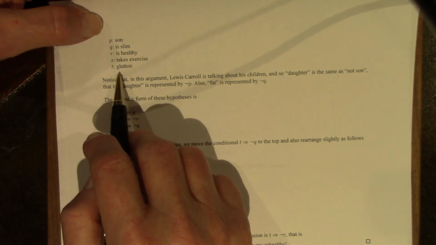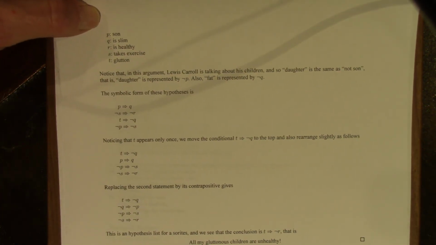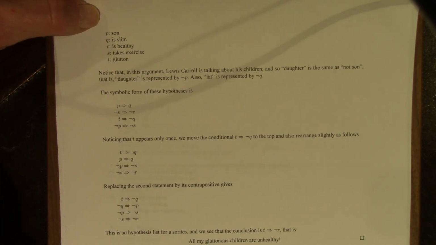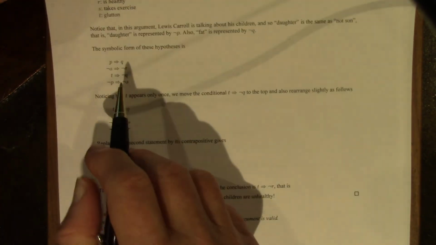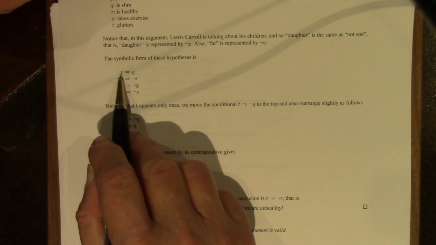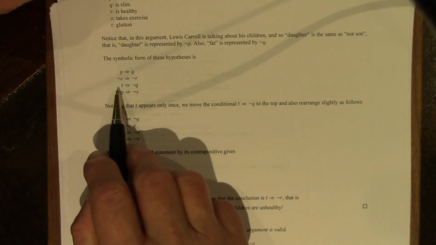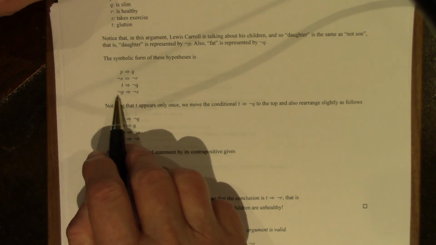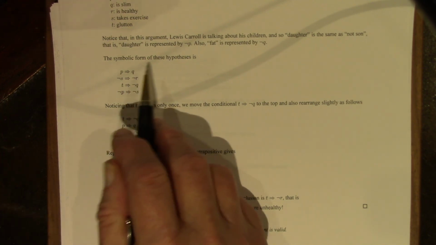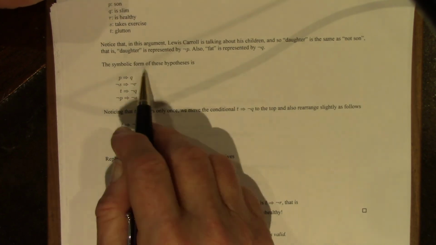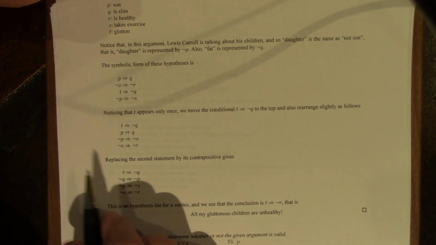Okay, so by assigning these statement variables, generally you want to assign as few as possible, we have covered what we need to construct the symbolic form for this argument. P implies Q, not S implies not R, T implies not Q, not P implies not S. And I'll let you look over the argument and make sure that's correct.